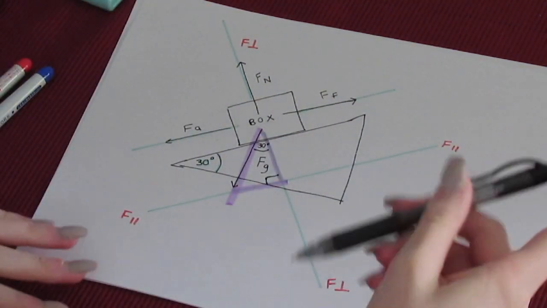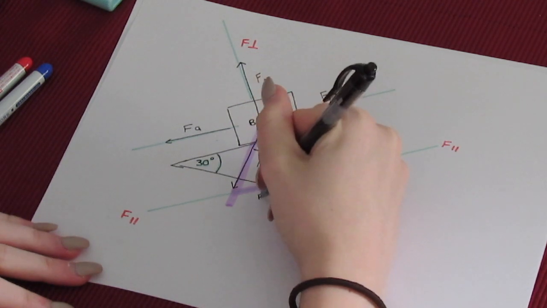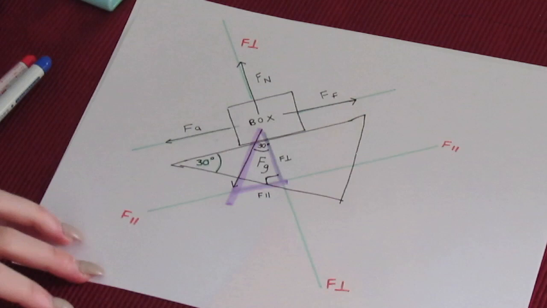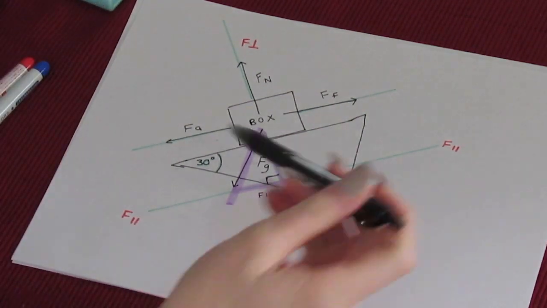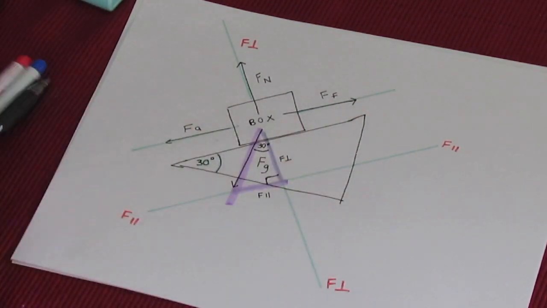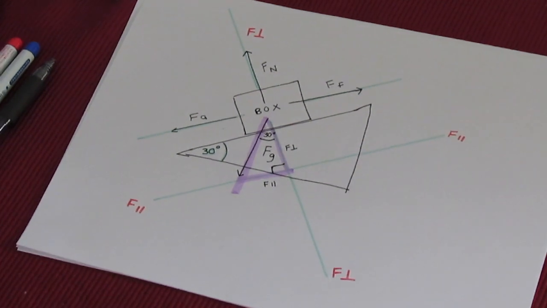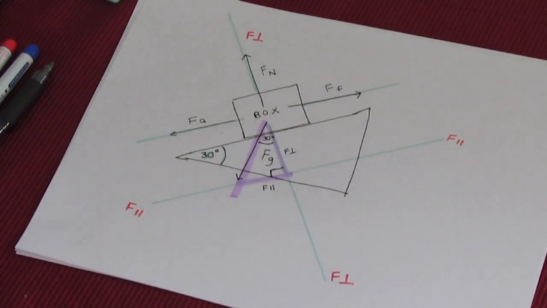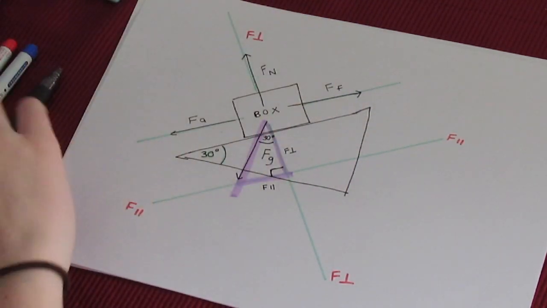So we have our force parallel, our force perpendicular, and now we could use trig to solve for our missing sides. Now, using basic trig functions, you would know that there's such a thing called SOHCAHTOA, and I'm just going to write it over here.